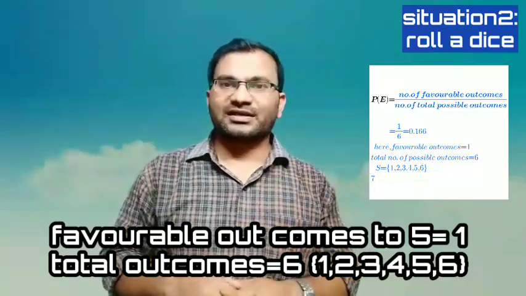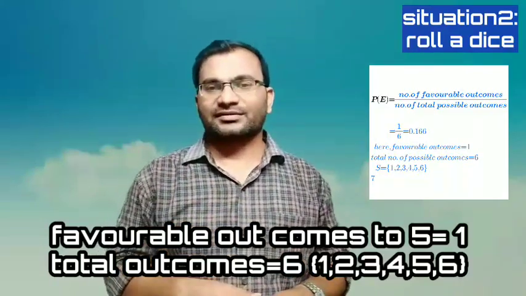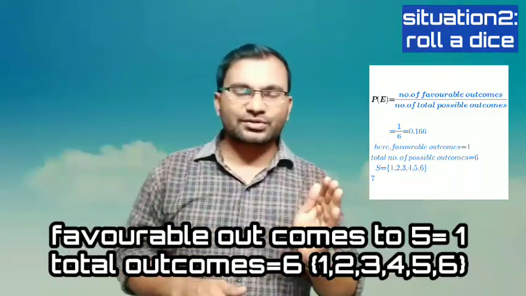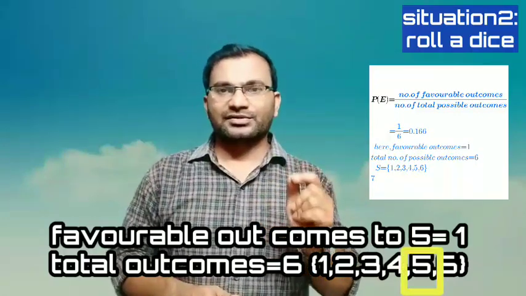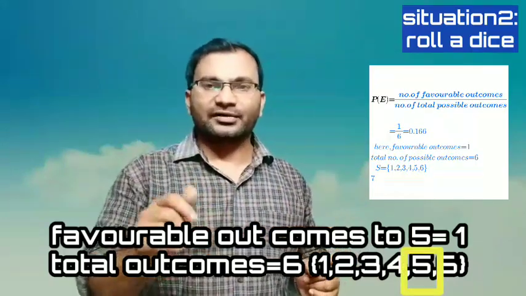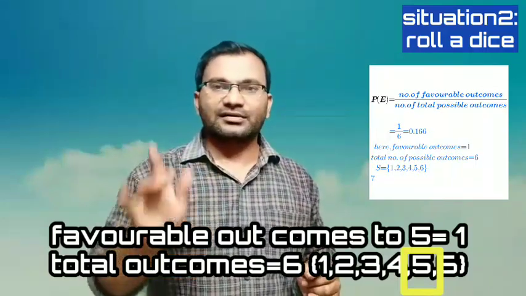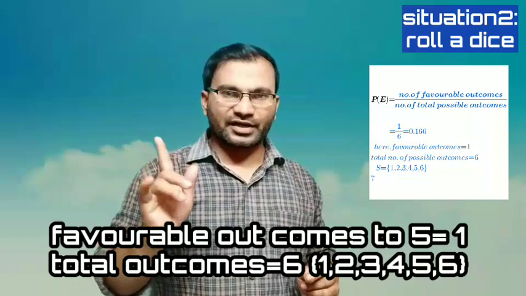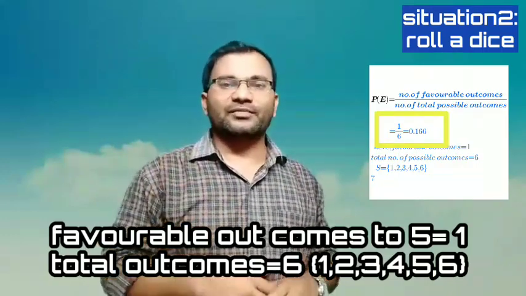The numbers 1 to 6 are the total numbers on the dice. So the chance to get number 5 is only one. So the probability of getting 5 when you roll a dice, P(5), equals favorable outcomes 1 by total number of outcomes 6. So 1 by 6.